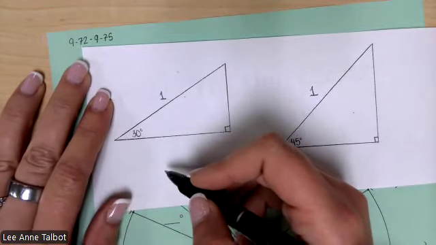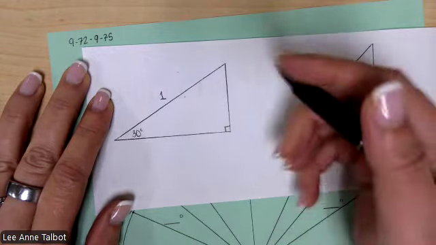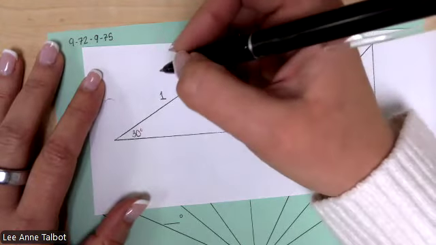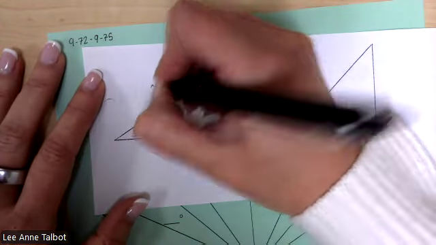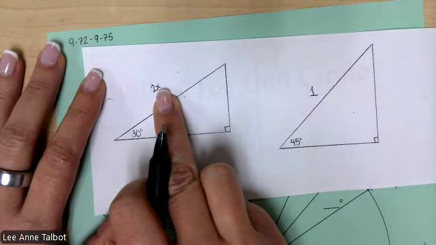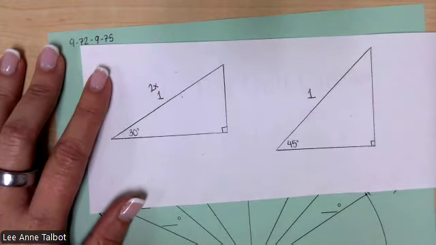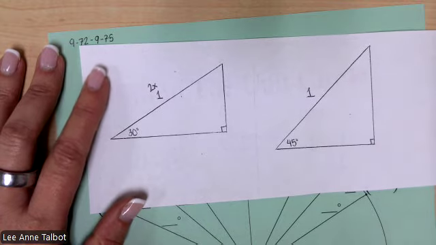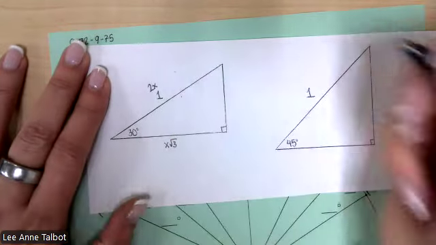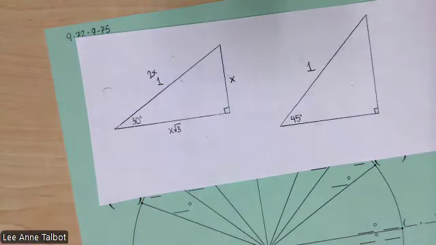Does anybody remember the 30, 60, 90 formula? Okay, where does the 2x go? Not usually, always the hypotenuse. Okay, so let's pretend the 1 is not there. So put the 2x there. What goes next? Yeah. The root 3 goes on the bottom. Yep. So x root 3. And then that. Beautiful. He's doing great.